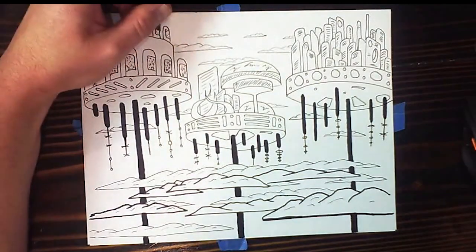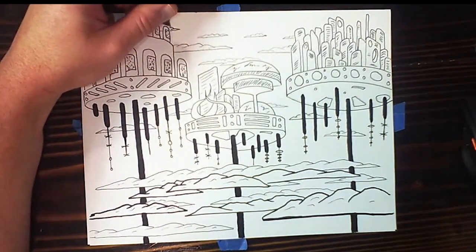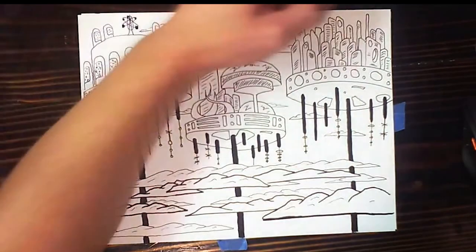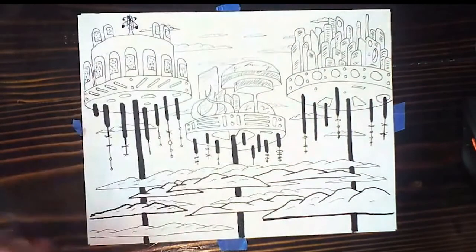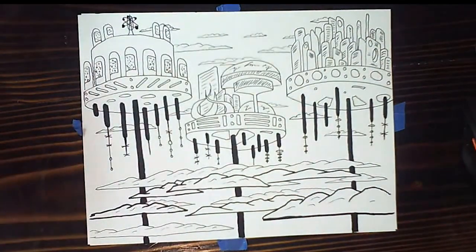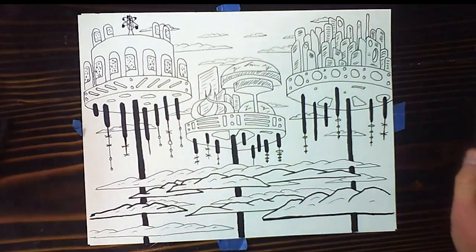That is a city fit for George Jetson and his boy Elroy. Look at that. You just made yourself a coloring sheet. How cool is that?